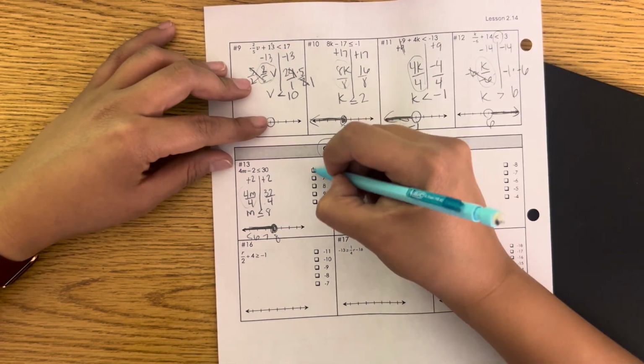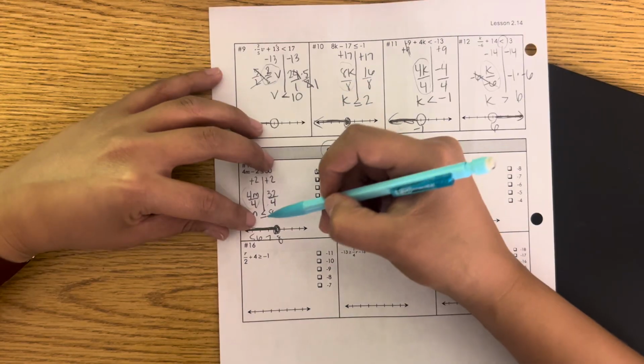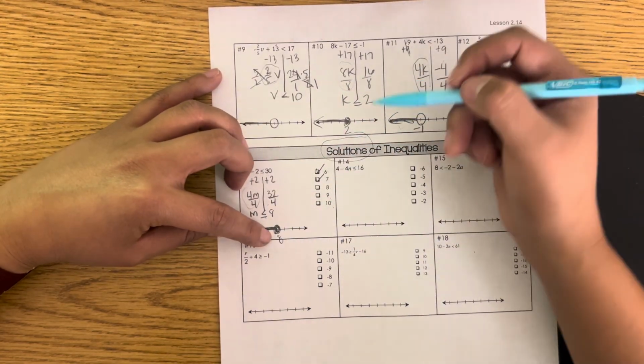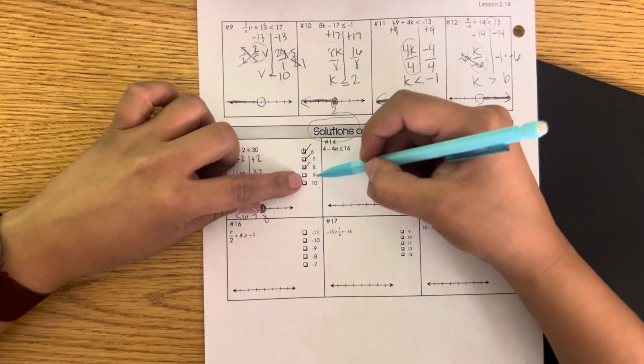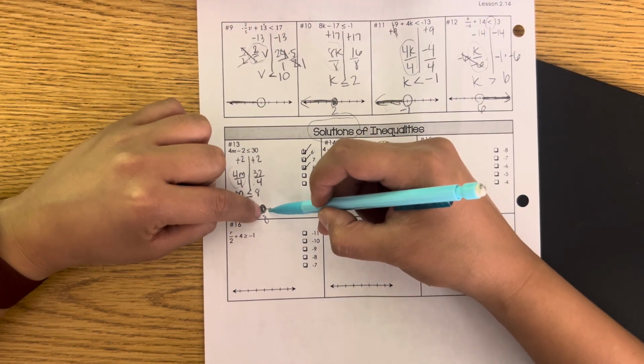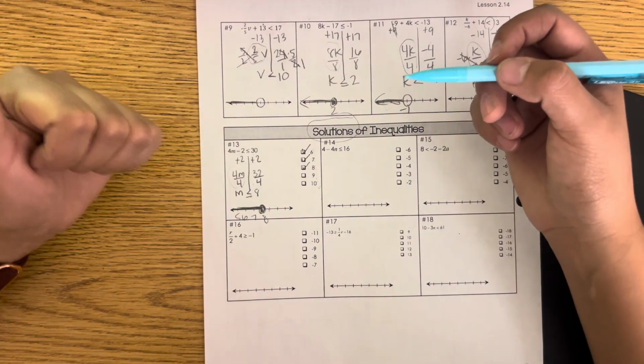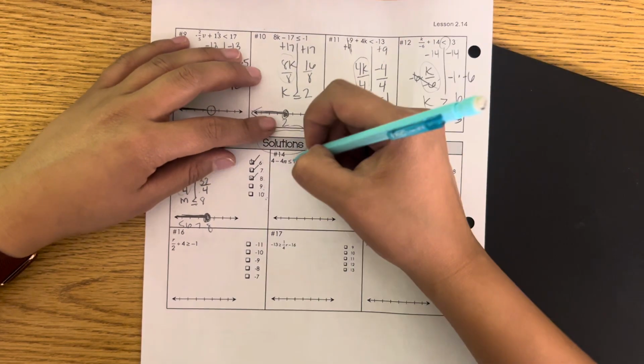So which of these are less than 8? Well, for sure, 6 and 7. But that equal to means also can be equal to 8. So that means 8 is also a solution. So those 3. 9 and 10 are not because they would go to the right of 8, which we want to the left of 8. And that's it. Let's do another one.